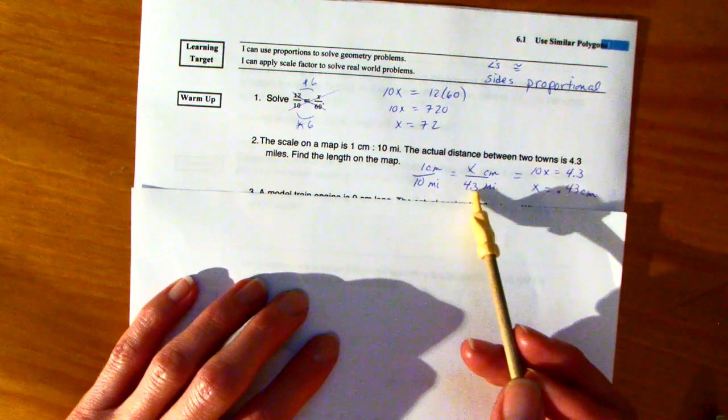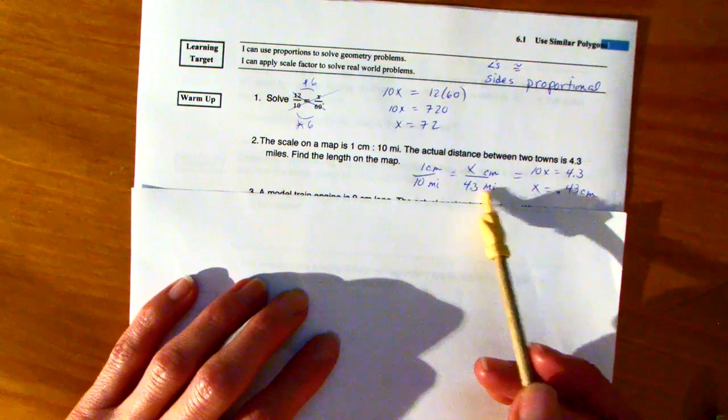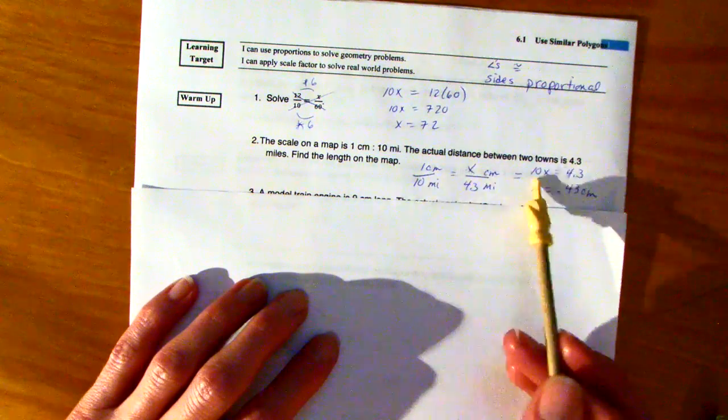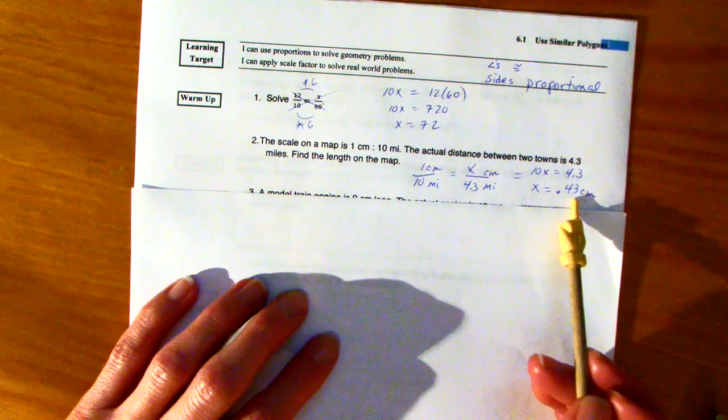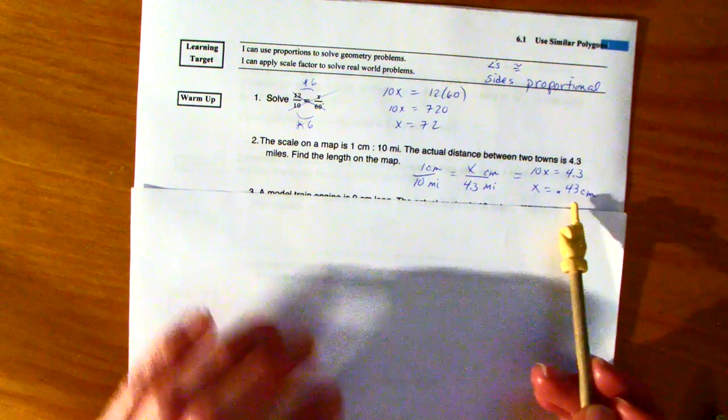So the map's on the top. The distance for the towns are on the bottom. Cross multiply and solve. 1 times 4.3 is 4.3. 10 times x is 10x. Divide both sides by 10. The map, those two towns will only be 0.43 centimeters apart, so really close.